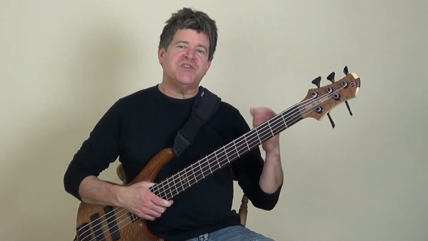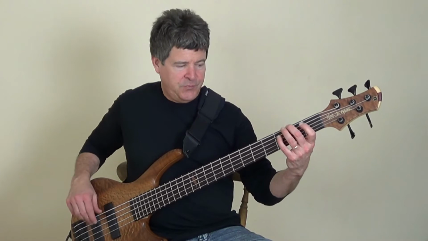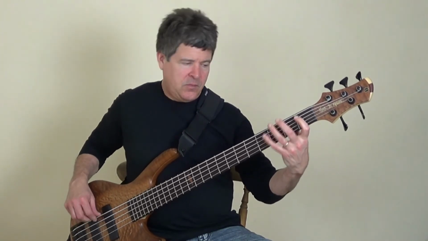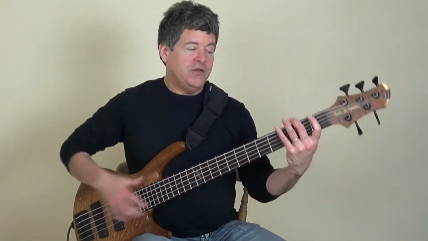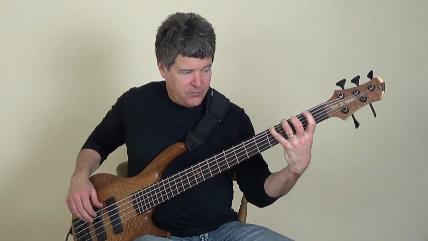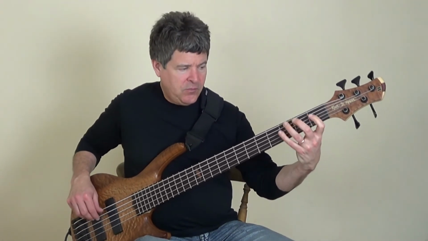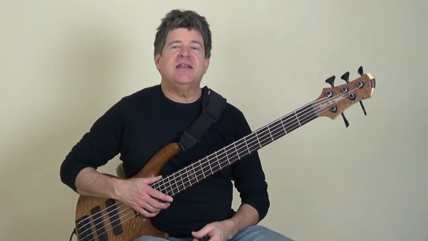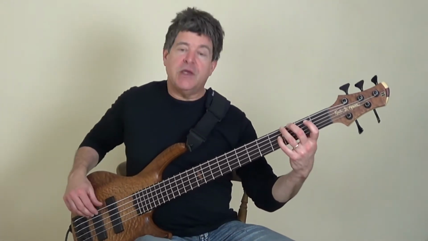So we started with C7 flat 9, and this starts on form flat 9. F7 flat 9 started on form 5. B flat 7 flat 9 starts on form 3, first variation.